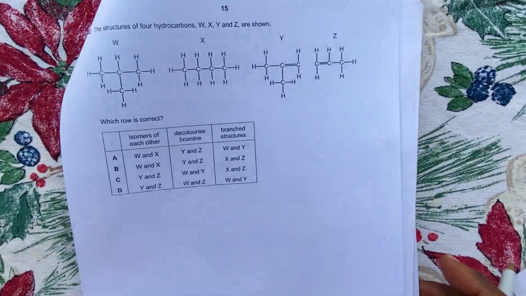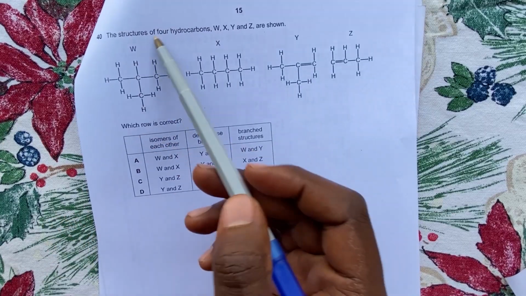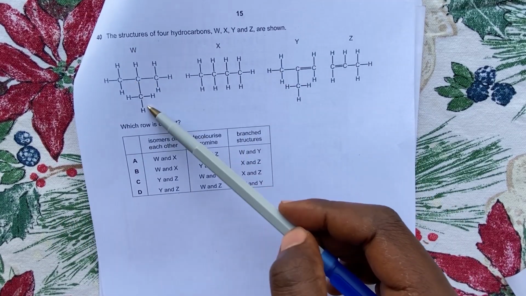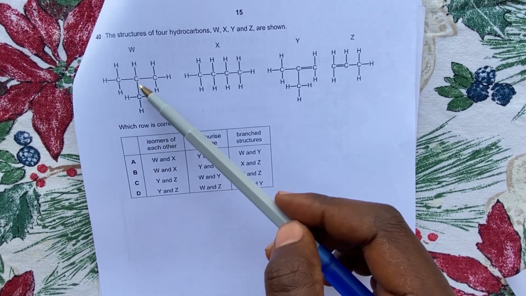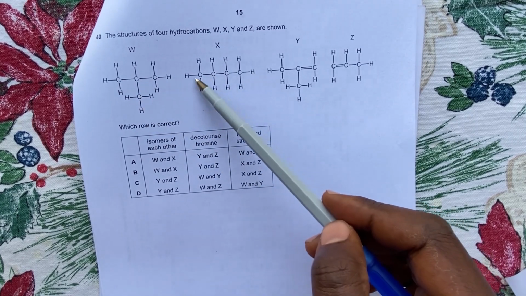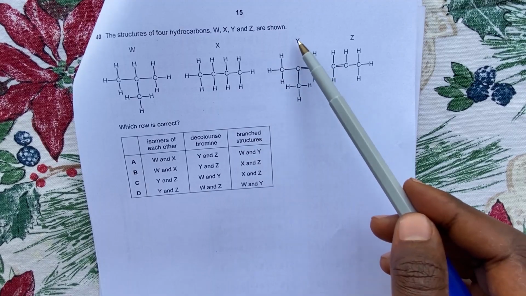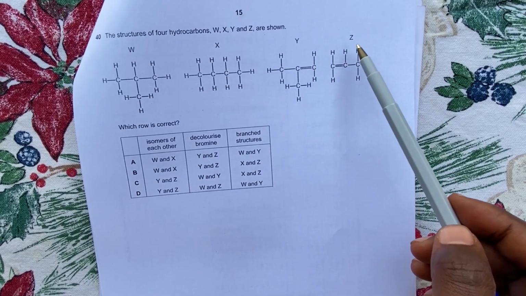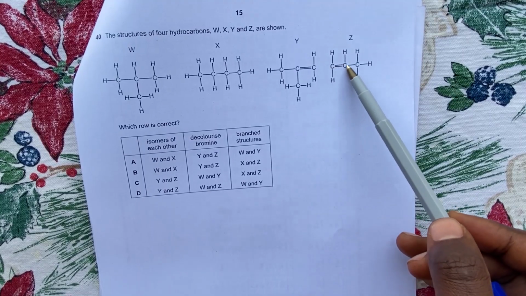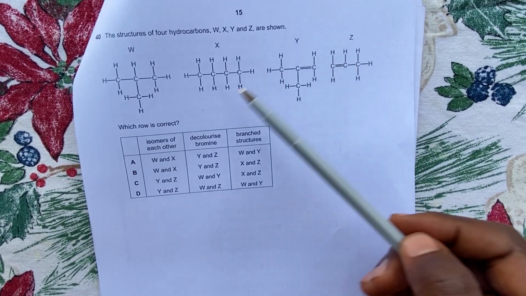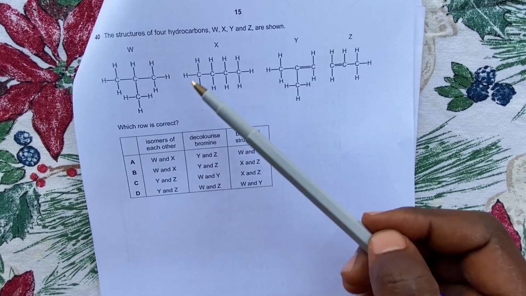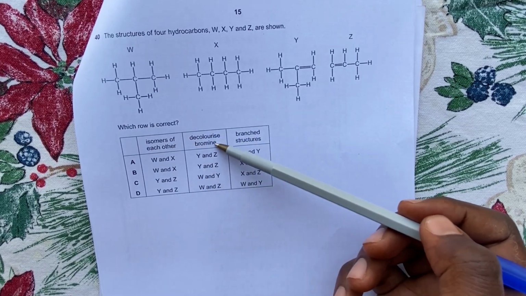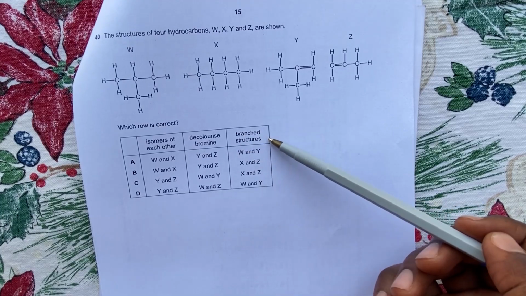Question 40, it reads, the structures of 4 hydrocarbons W, X, Y, and Z are shown. So this is W, which has 4 carbons, X, 4 carbons, Y, 4 carbons and a double bond here. Z, it is 3 carbons and a double bond. Which row is correct? So we have isomers of each other, decolorize bromine, and branch structures.